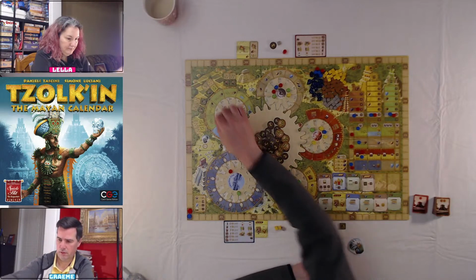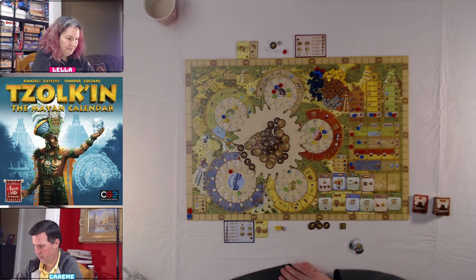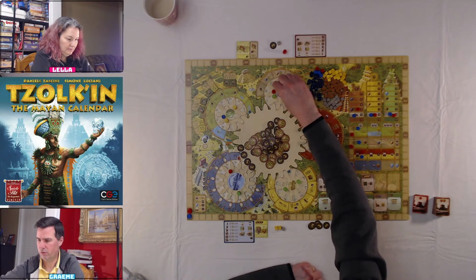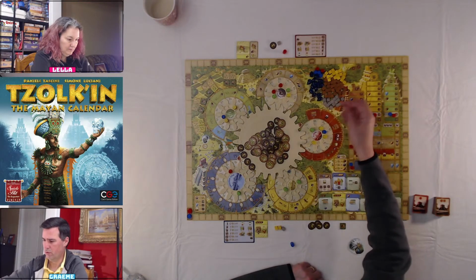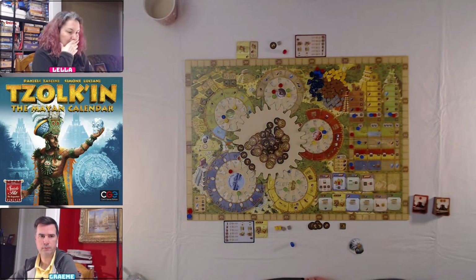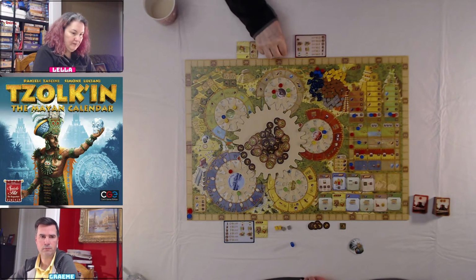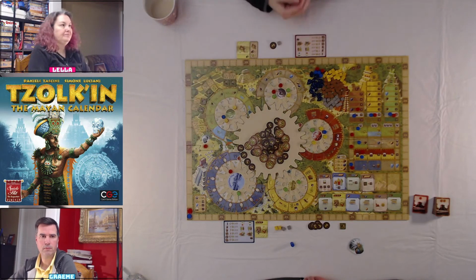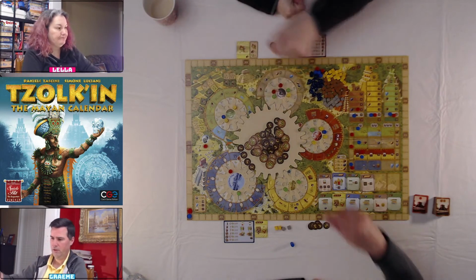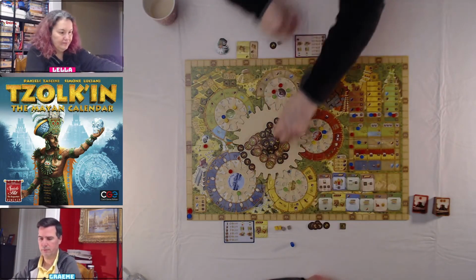So I'm going to take, do I want to take that worker off? I need some resources. I don't think I'm using my workers to their prime, so I'm going to take that one off and get a stone and a corn. I'm going to go here. So Lella gets that. She gets all the corn off of here.